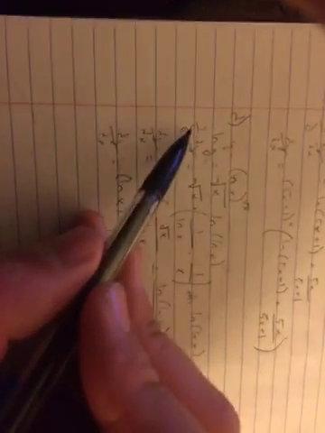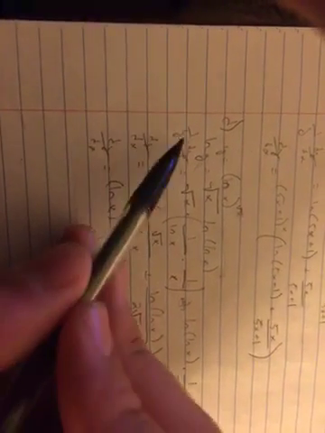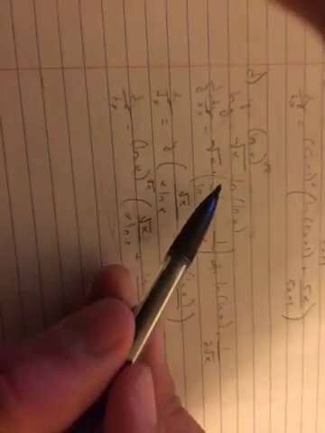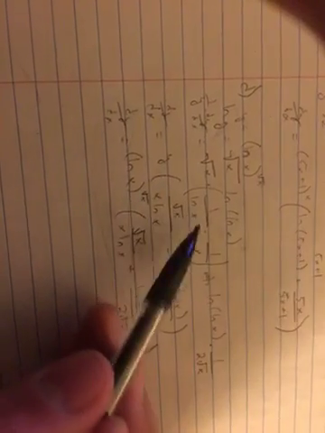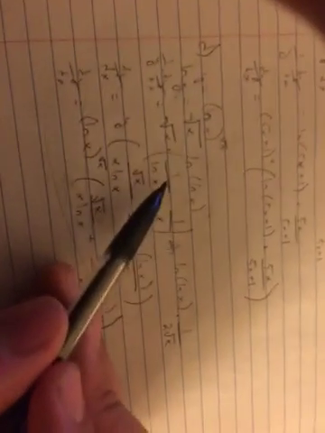Now I just multiply by y on both sides. So I multiply by y here to get rid of y in the denominator. I multiply this whole thing by y. Let's go baby steps.